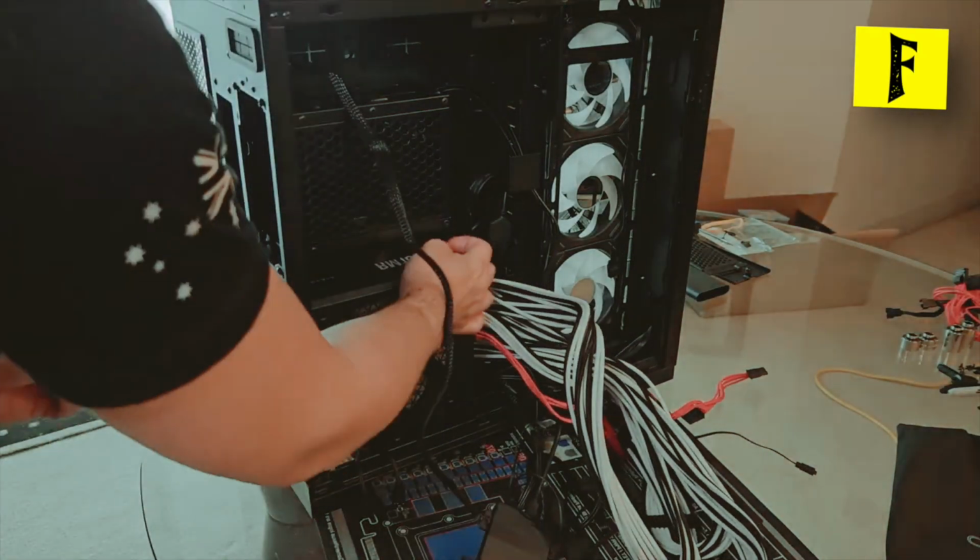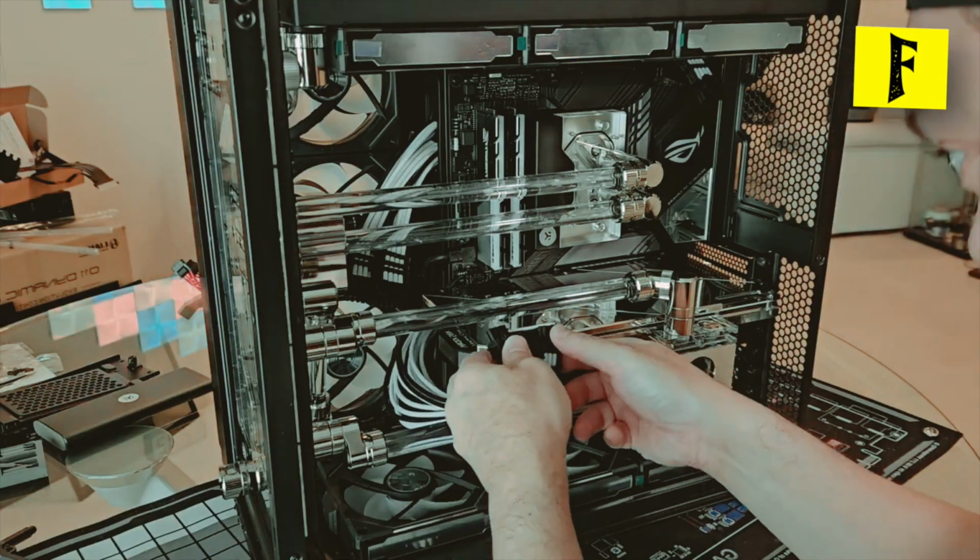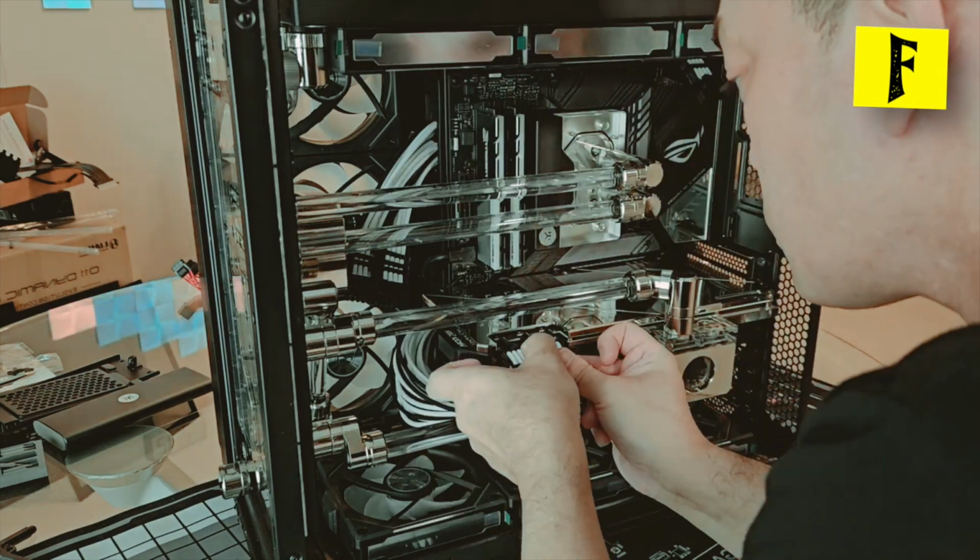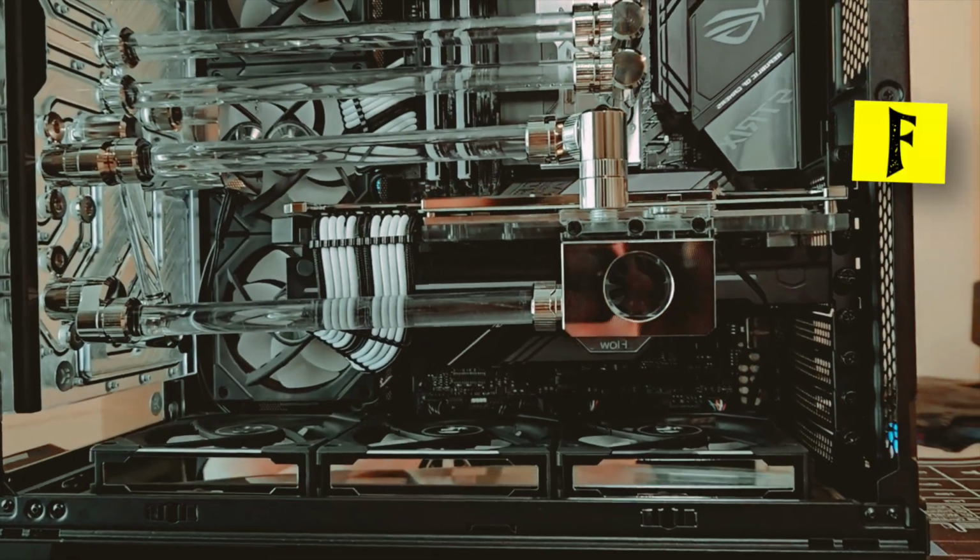F. The power supply unit or PSU is crucial for providing sufficient power to your components. Choose a PSU from a reputable brand and ensure it meets the power requirements. Consider efficiency ratings and modular cables for better cable management.